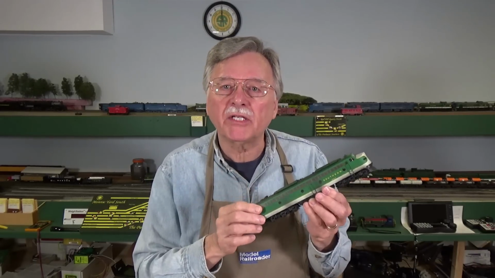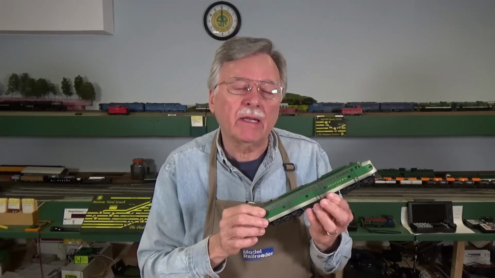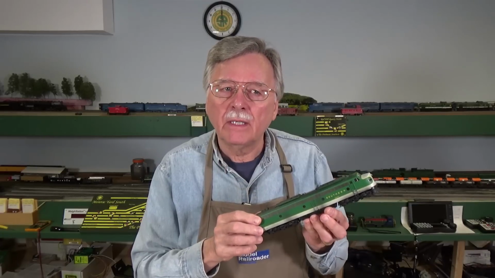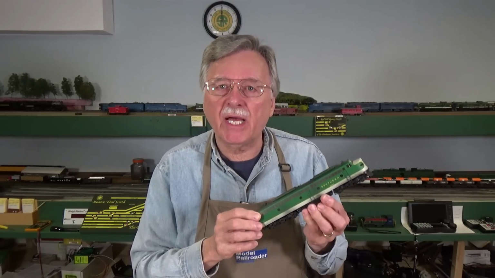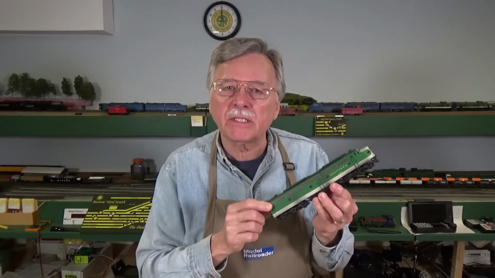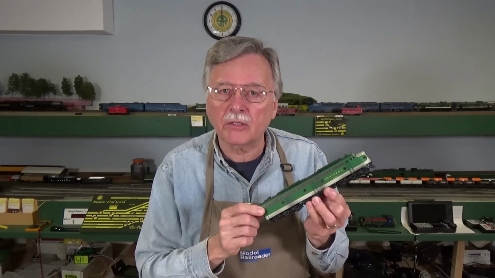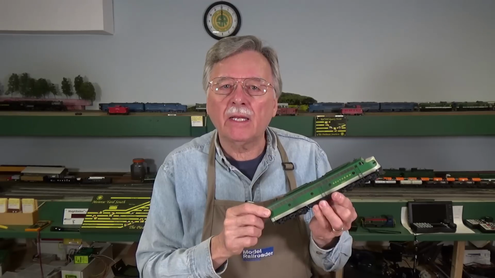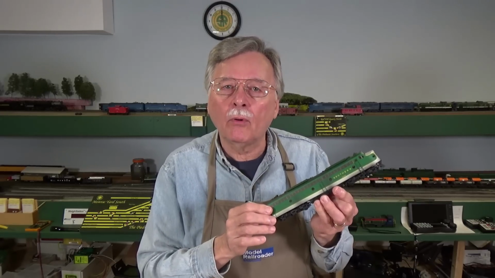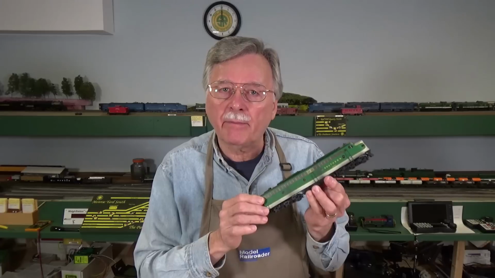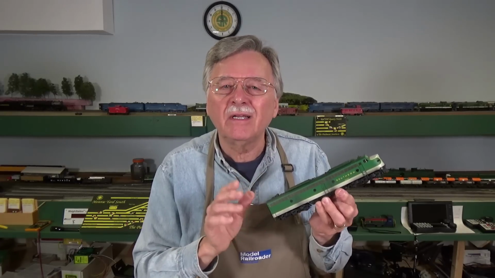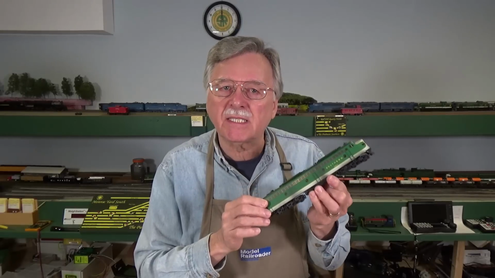One thing I do want to mention, though, before we jump into that, is that there are actually two different forms of LokSound decoders now in version 5. There's the European version, and then there is the North American and Australian version. The main difference is that the European version of the decoders supports other formats of command control, whereas the North American and Australian version is just focused on DCC.